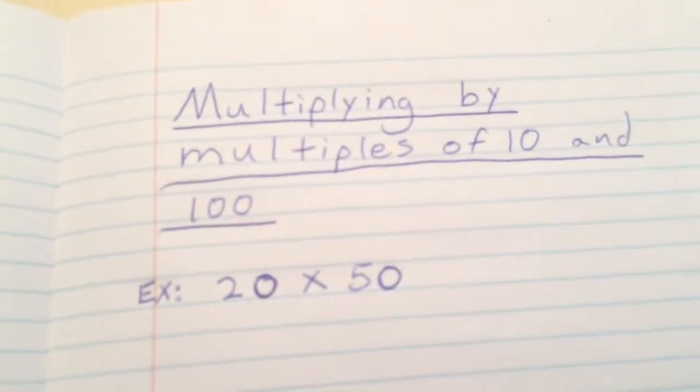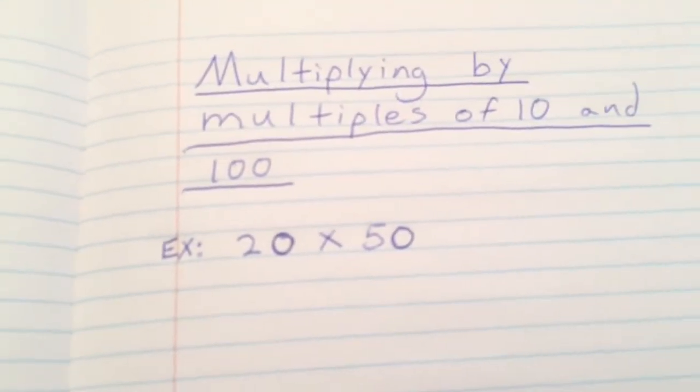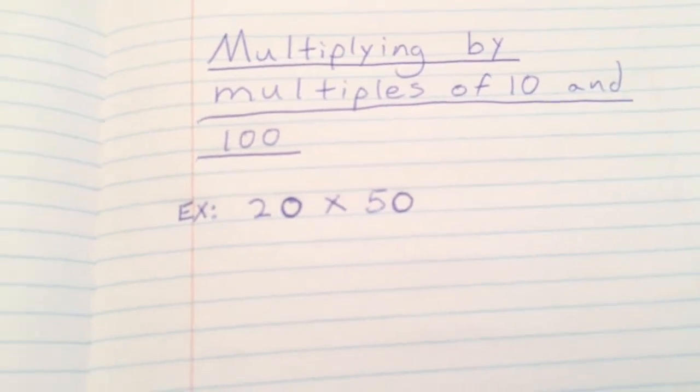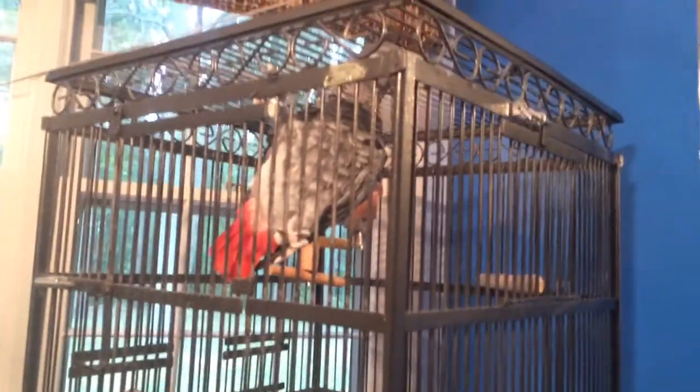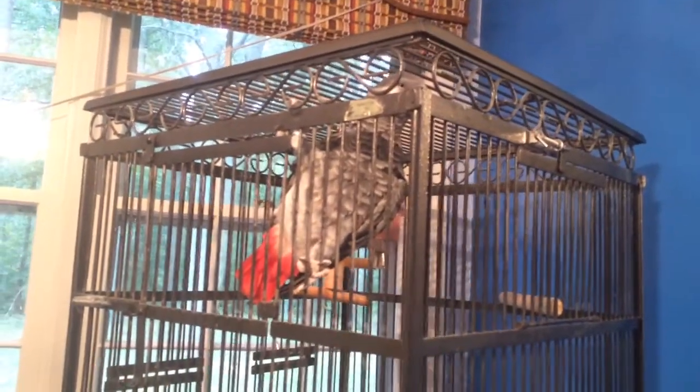Good morning, class. This is Mr. Holliday teaching a lesson on multiplying by multiples of 10 and 100. 20 times 50 is our example. And meet the family bird, Lizzie.